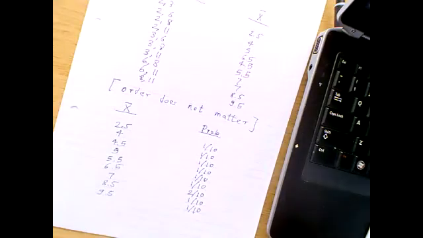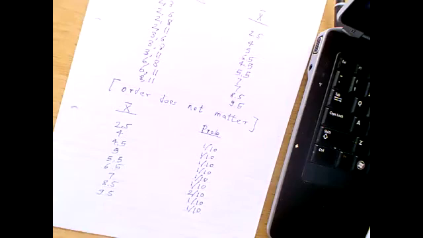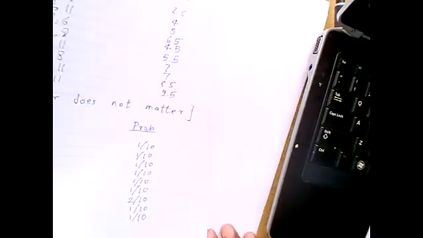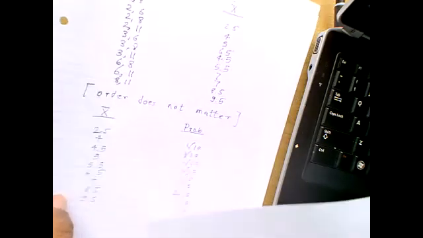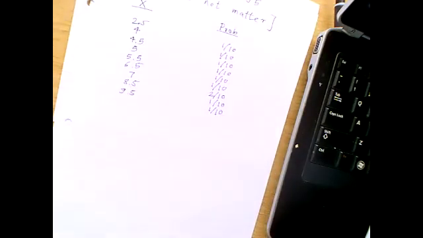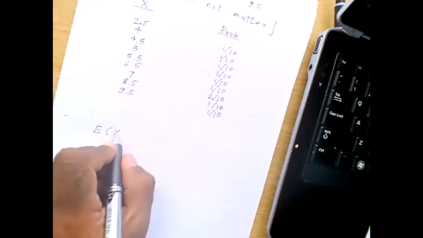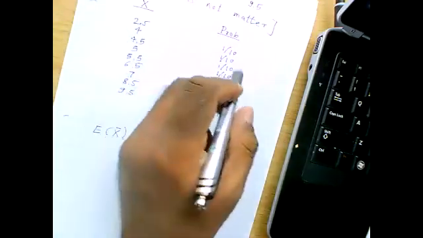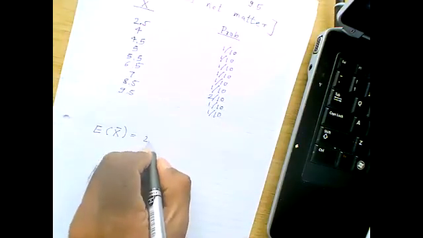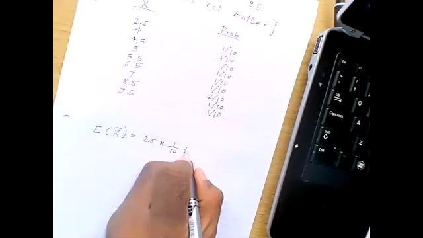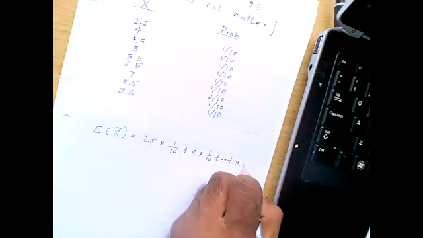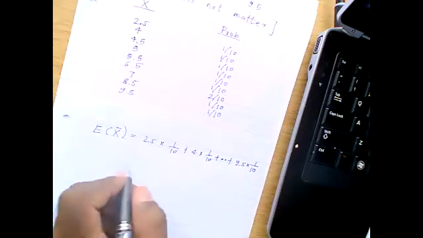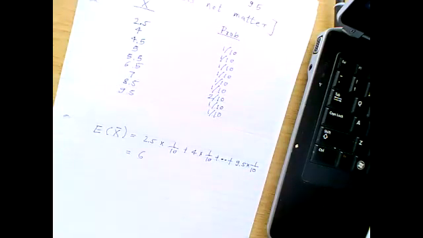Okay, now I'm going to compute the expectation and the variance, right? So let me do that. Okay. So to find the expectation of X bar, right? I just simply multiply this column with this column and take the sum. So it's going to be 2.5 multiplied by this, 4 multiplied by this, and 9.5 multiplied by this, right? And if you do the math, you get 6, right?